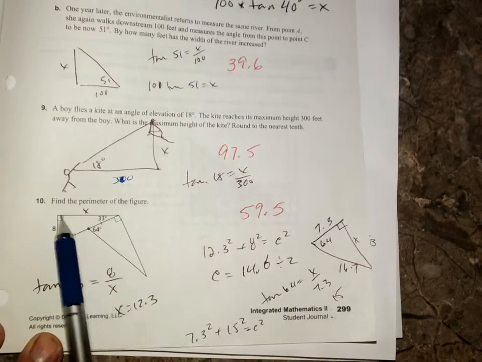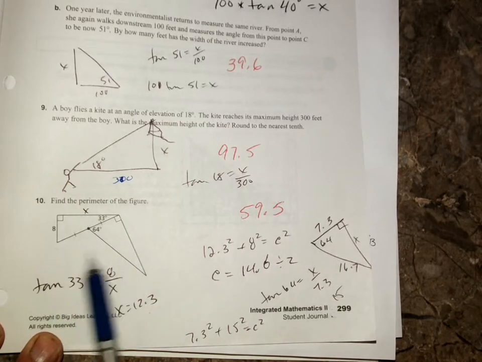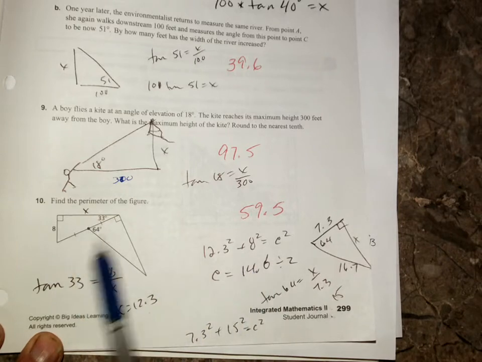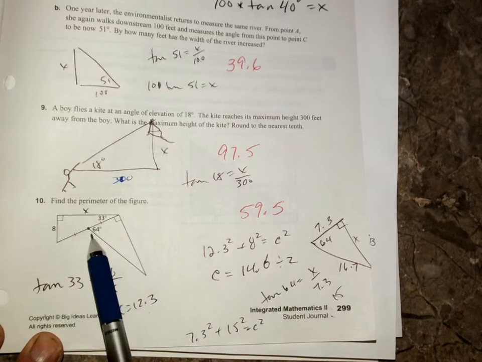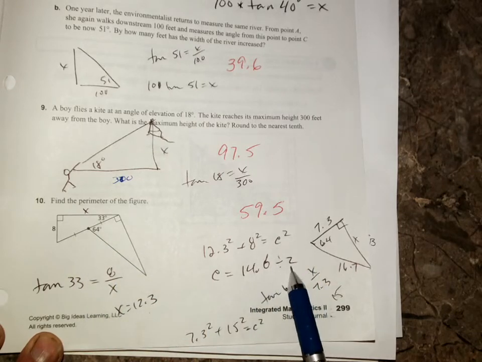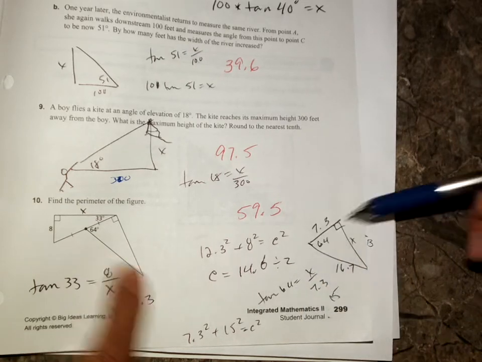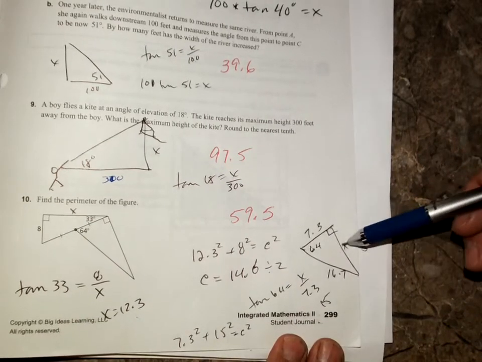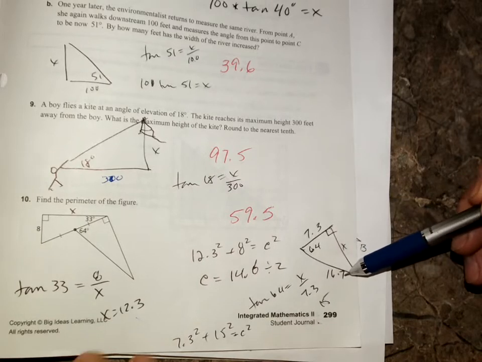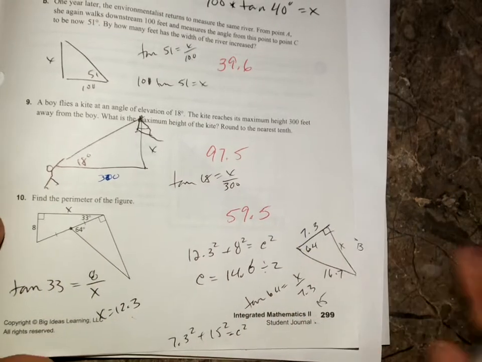So first of all, I found this side using tangent, 12.3. Then I used Pythagorean's theorem, and I went 12.3 squared plus a squared equals c squared. Pythagorean's theorem on that triangle. And since these two are equal, I cut it in half. So I knew that this side then was going to be a 7.3. So then I used tangent of 64 with 7.3, and I got this side. Then I used Pythagorean's theorem to get the 16.7, and I added all the way around. That is a hard problem. I liked it. It was fun.